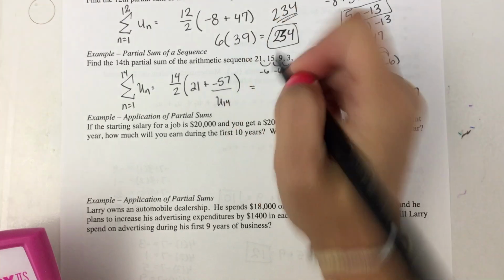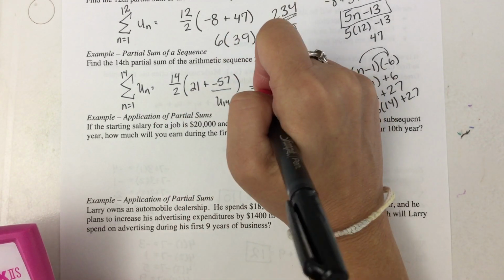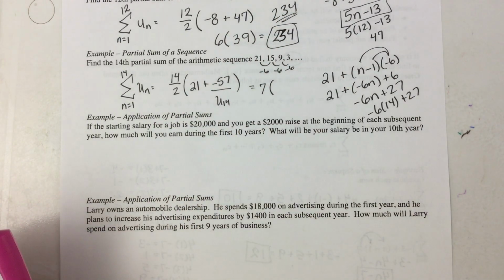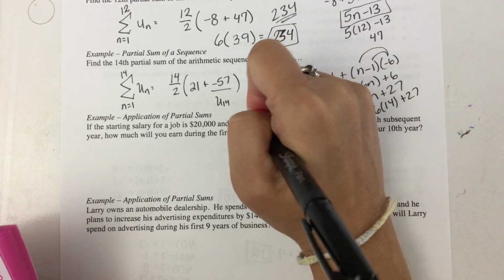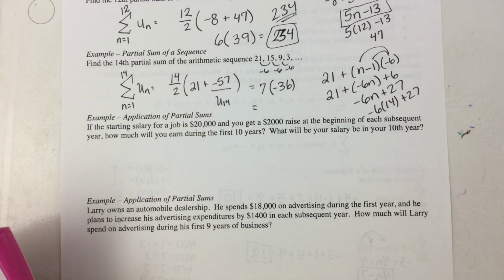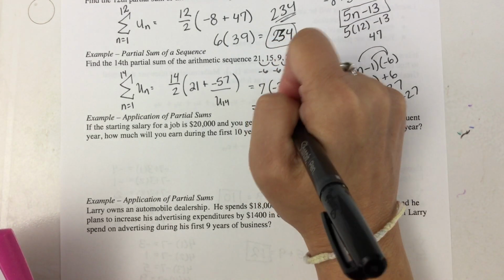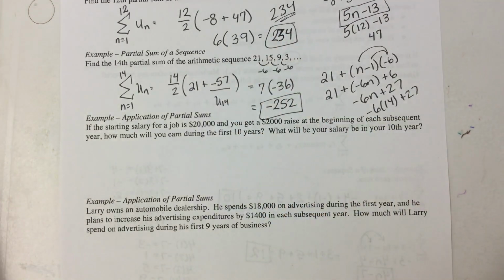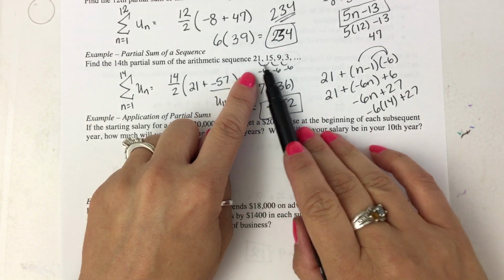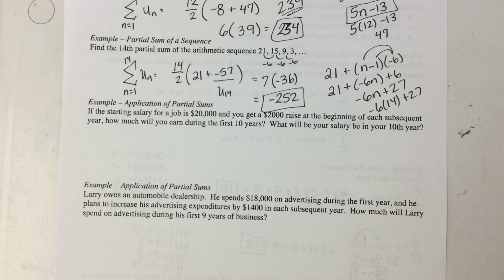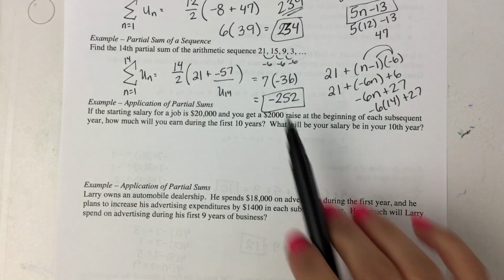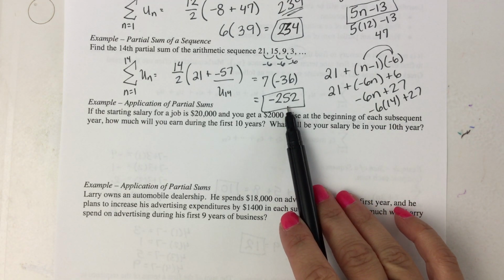Now we just calculate this. 14 divided by 2 is 7. 21 plus a negative 57 is negative 36. 7 times negative 36 is negative 252. So that means if I actually continued this pattern and I wrote out the first 14 terms and I added them together, this is what I would end up with.